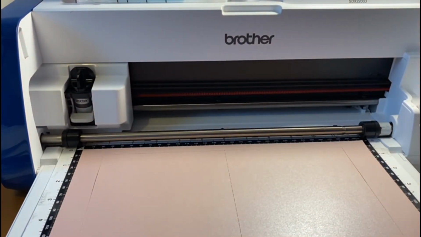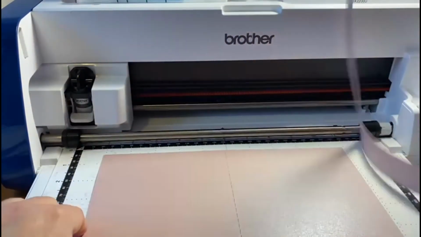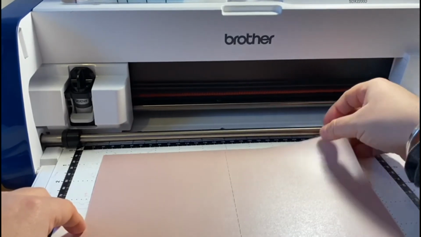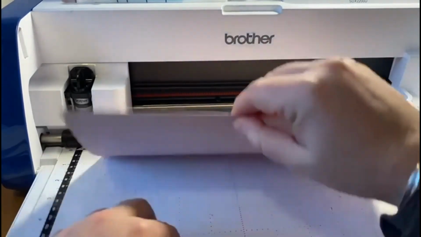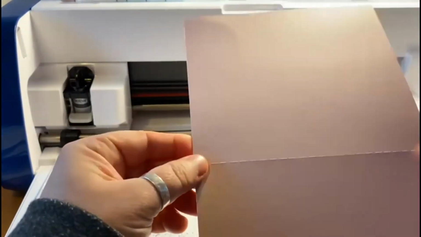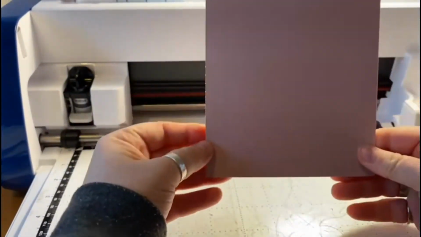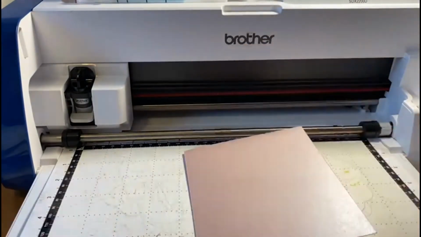Okay, now I've done all that hard work. I can peel this section off here. This is my card base, and as you can see, that's got the score line in it. So I will fold. That's my card blank, ready to go. Lovely pearlescent pink this.